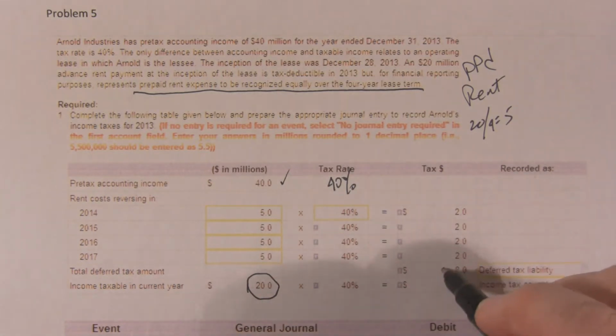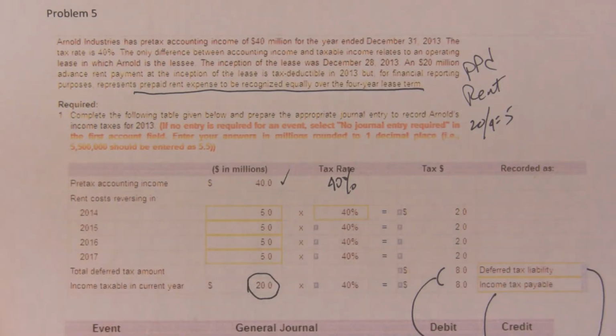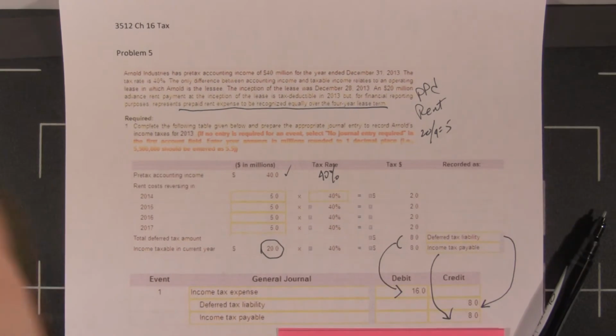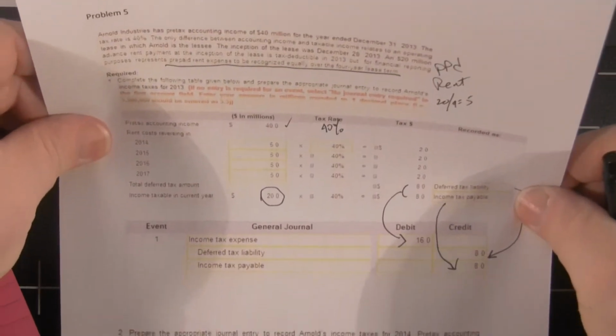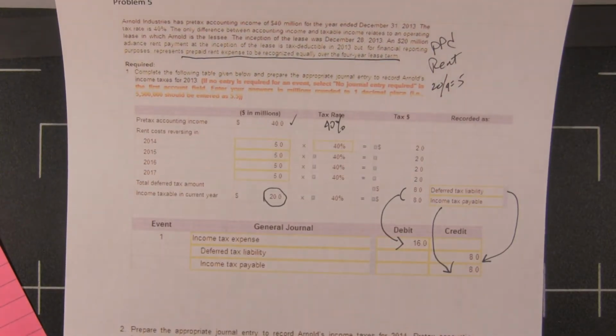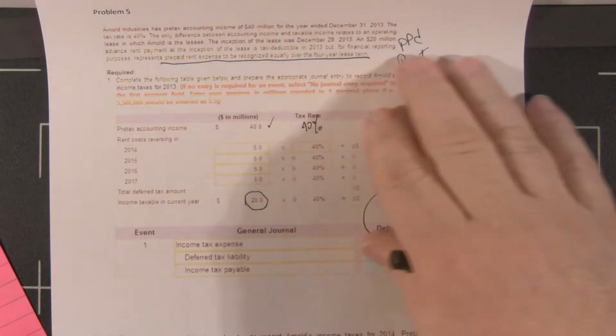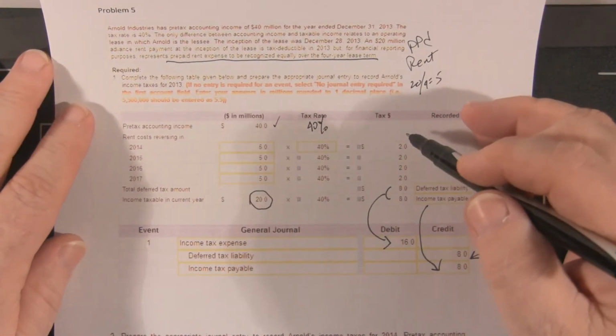Income tax expense, 16. Deferred tax liability, income tax payable. Okay? So let me scroll that back so you can see what I just wrote. So that's the first piece. That's where we need to be. So I think that's pretty straightforward, okay?